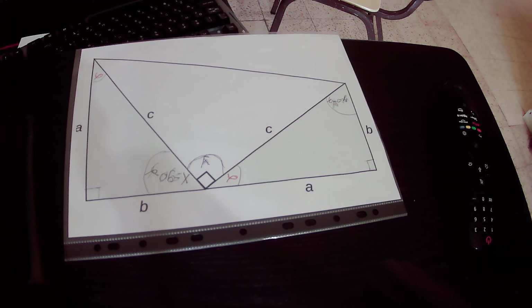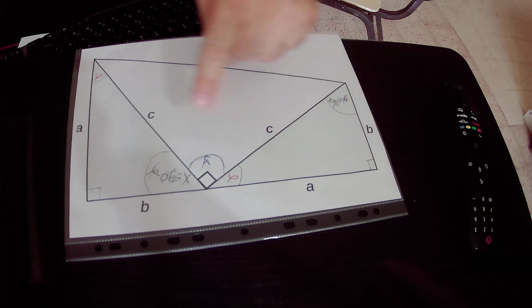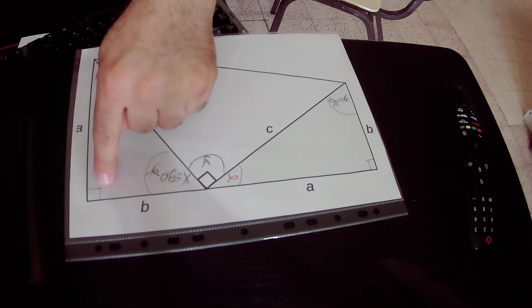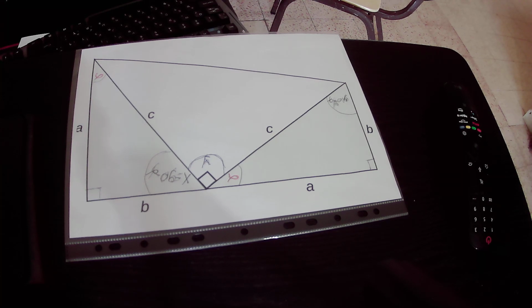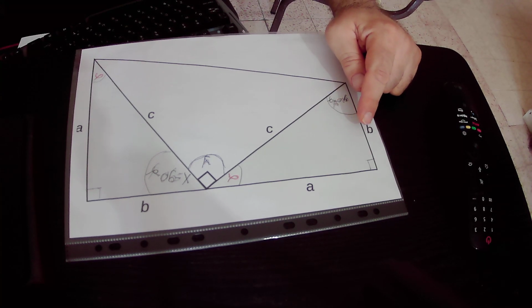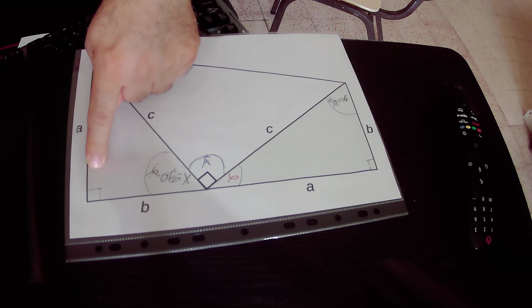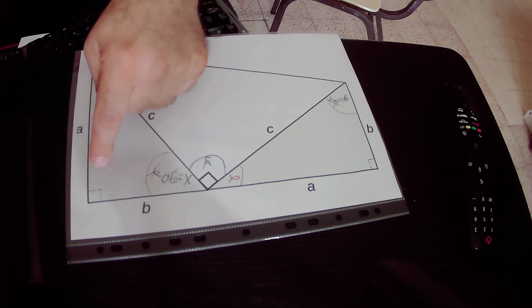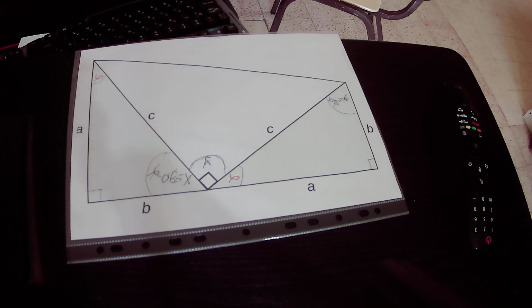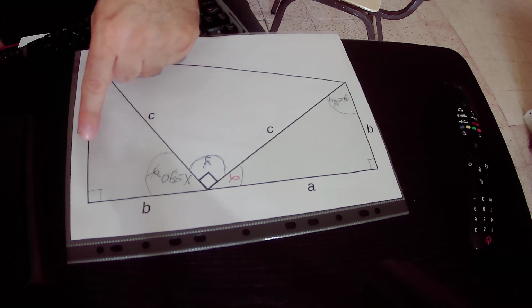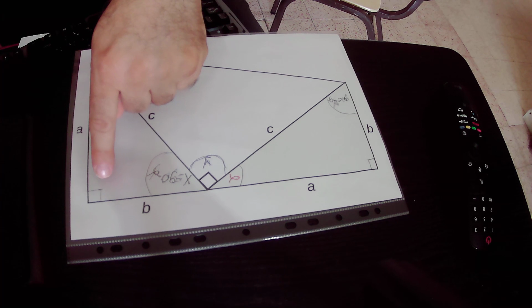Also the angle between side A and side B in this triangle is equal to the angle between side A and side B in this triangle, and it is 90 degrees, because in this triangle it is the right angle, and in this triangle it is also 90 degrees, because that is how we built side A. Side A is perpendicular to side B, and for that reason it is 90 degrees.